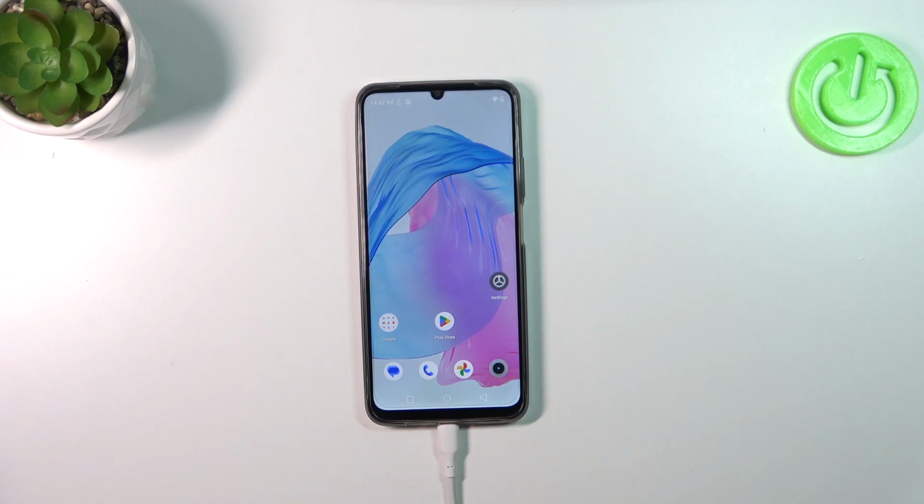Hi everyone, in front of me I've got a Realme C51 and let me share with you how to block a number on this device.